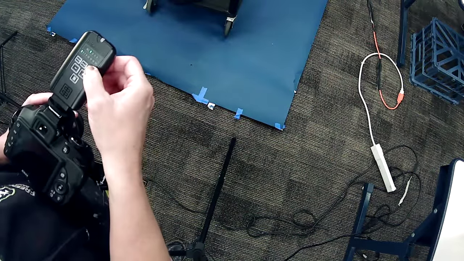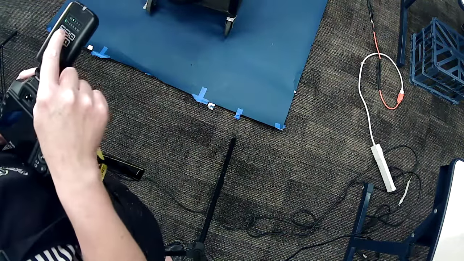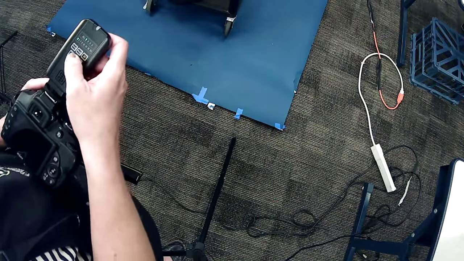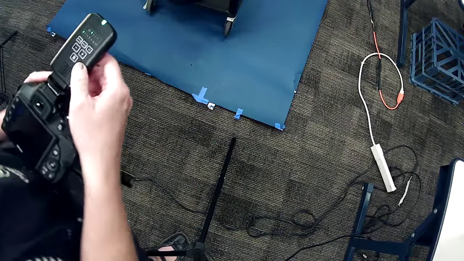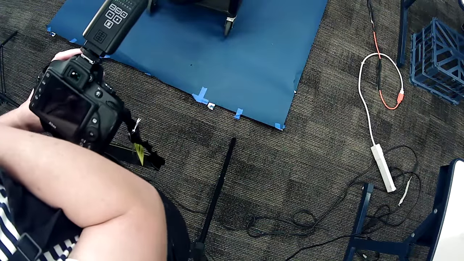And then on here, it's called channels. But on your strobe lights, they're called frequencies. So we just set all of our frequencies for both strobe lights to 1. So we're in channel 1 and we're in group 1. We're just in 1.